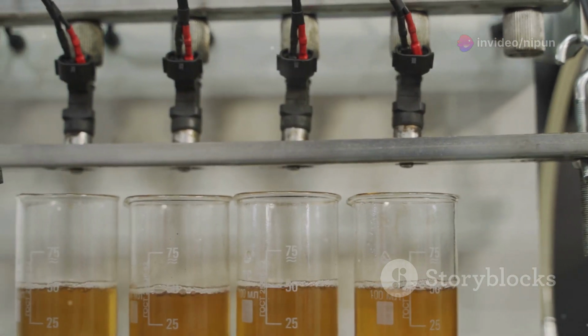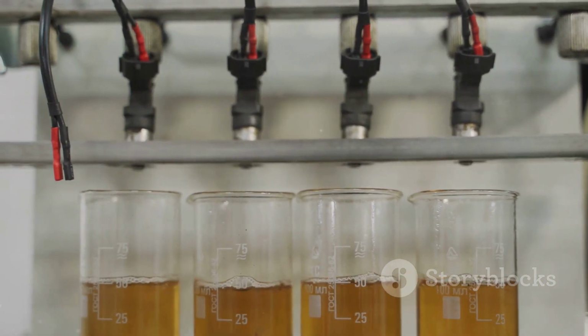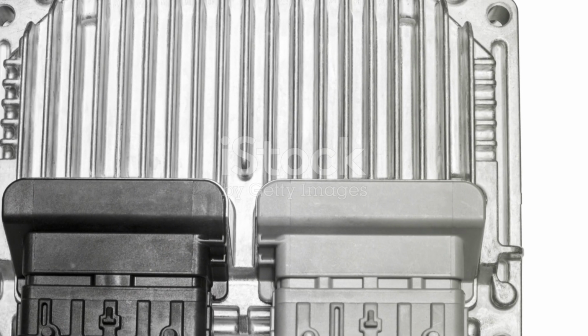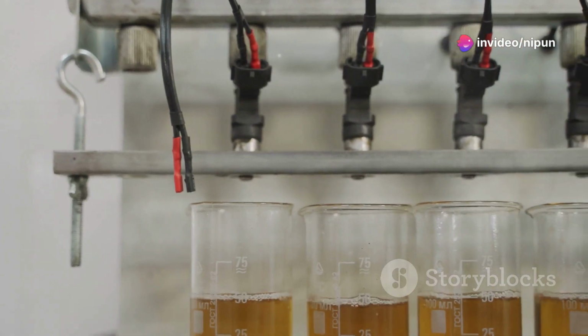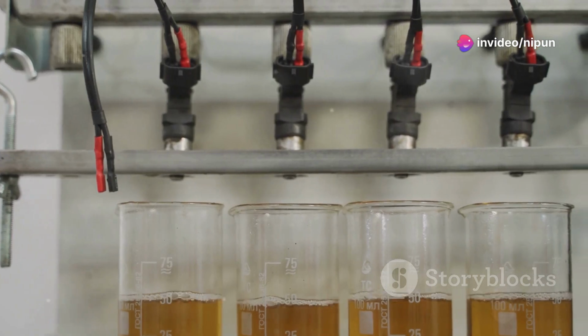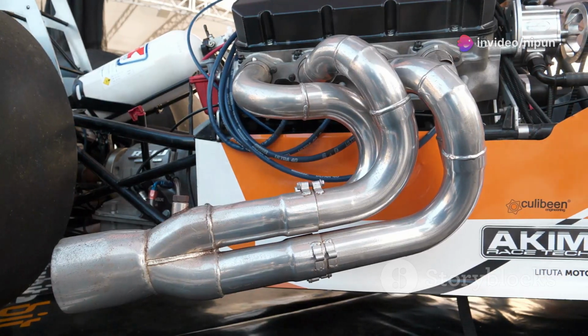Fuel injectors are responsible for delivering the precise amount of fuel to each cylinder. They are electronically controlled by the ECU. This precise fuel delivery is essential for efficient combustion. It also helps in reducing emissions.